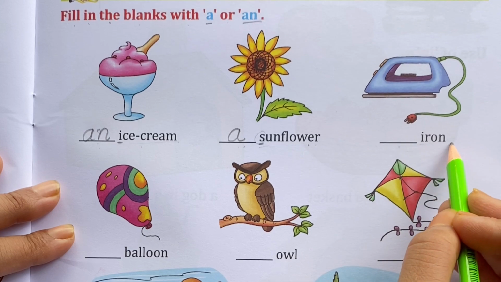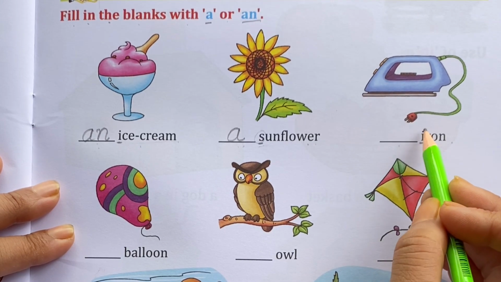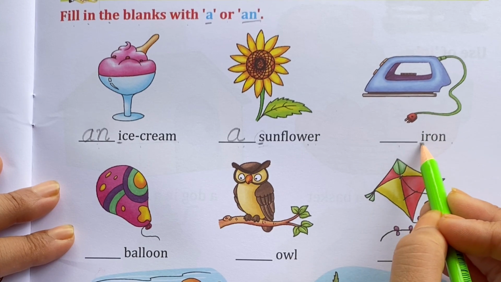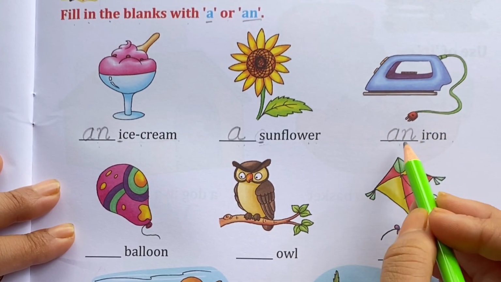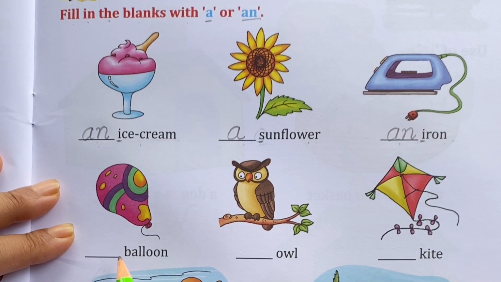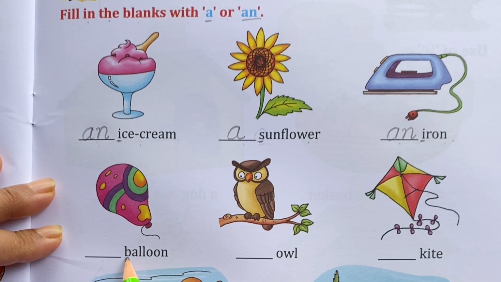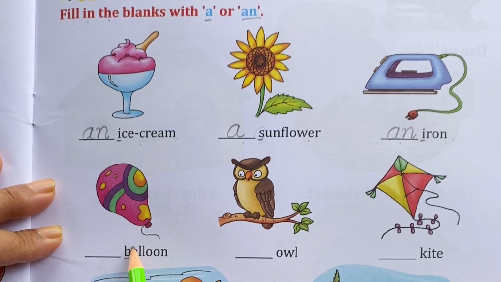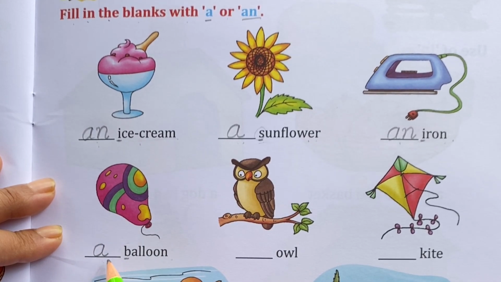Dash iron. The word iron starts with a vowel. I is a vowel. So what will we write here? An. An iron. Dash balloon. The word balloon starts with a consonant. B is a consonant. So what will we write here? A balloon.